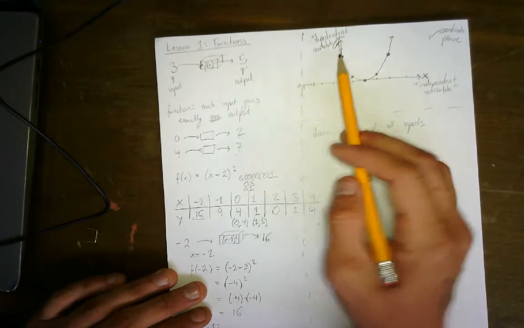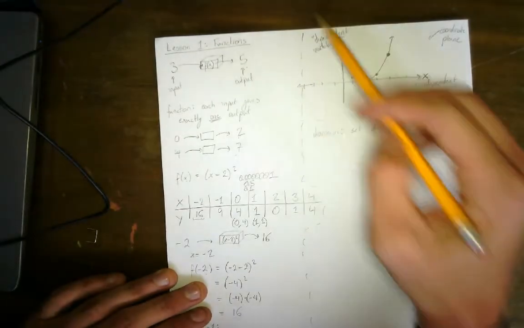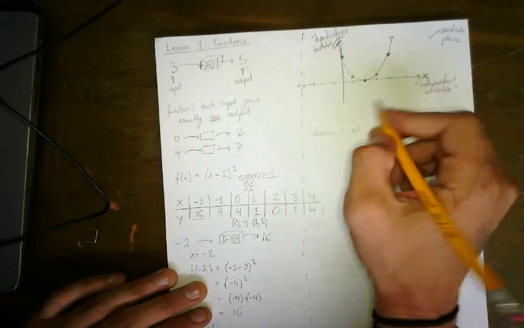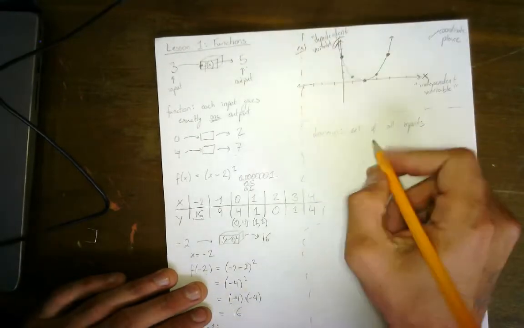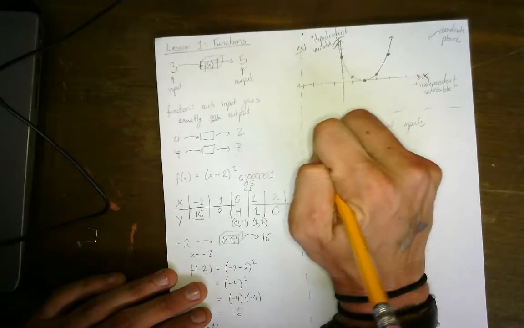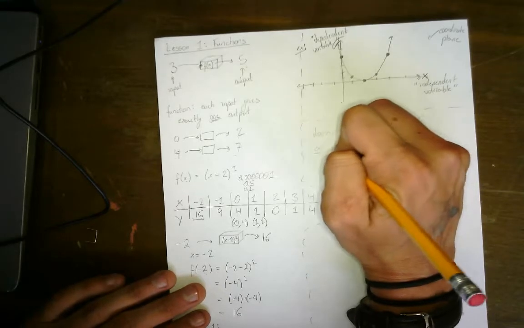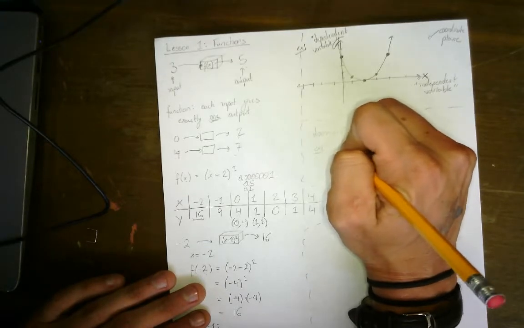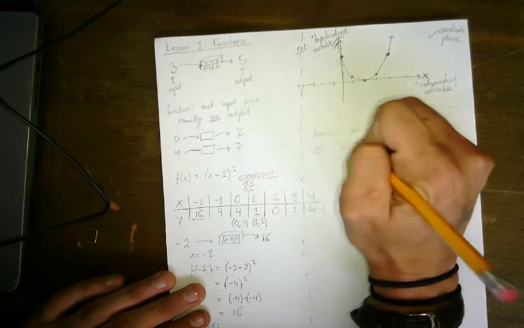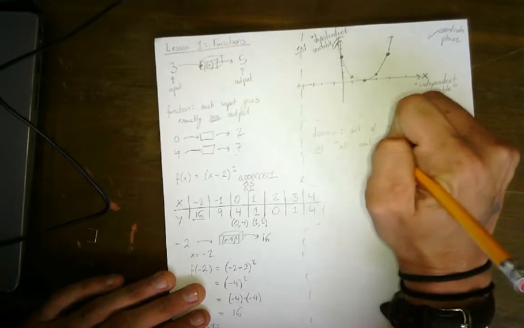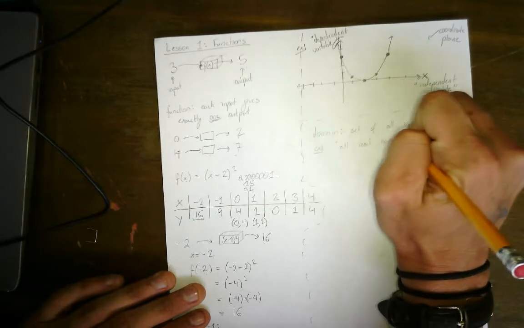This arrow means it's going to be shooting off in this direction, upwards. So our domain in this example is going to be x being all real numbers, so from -infinity to infinity.